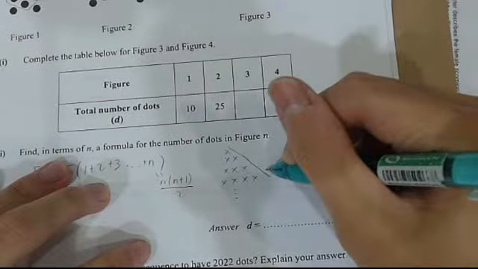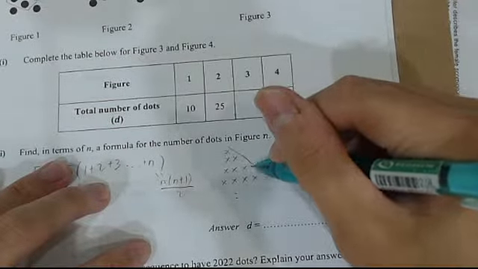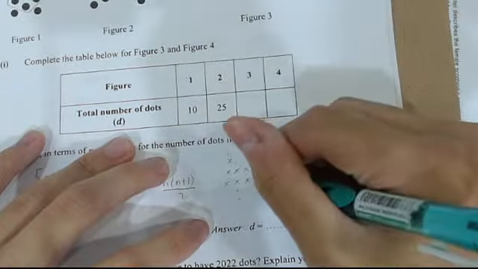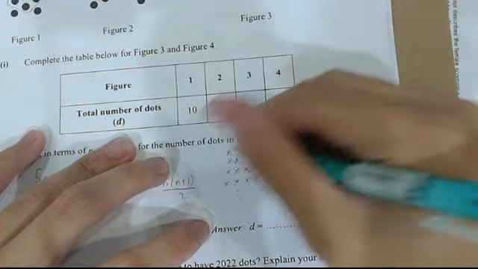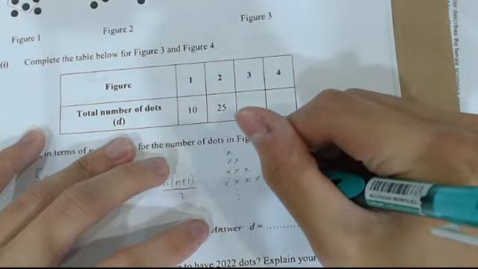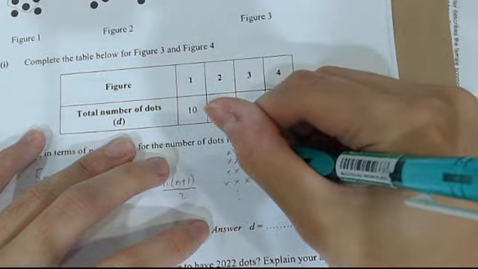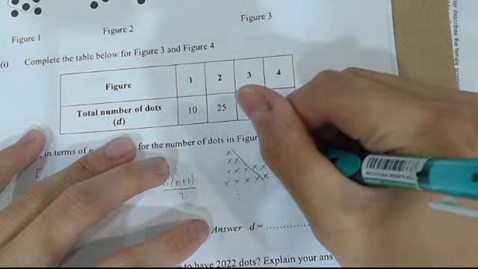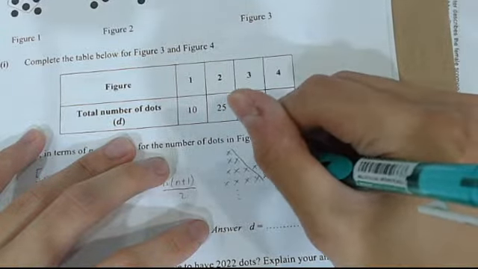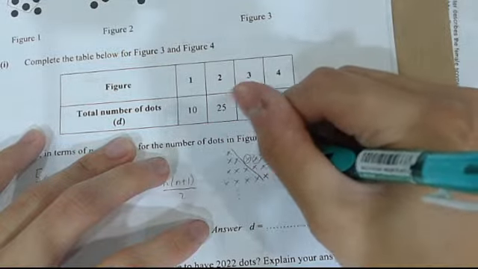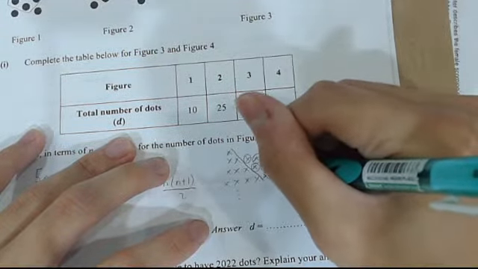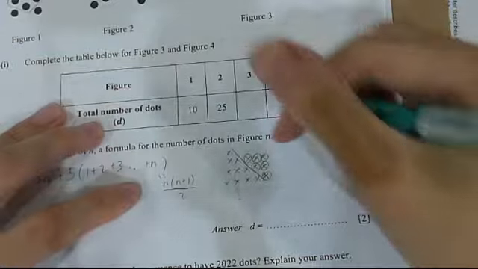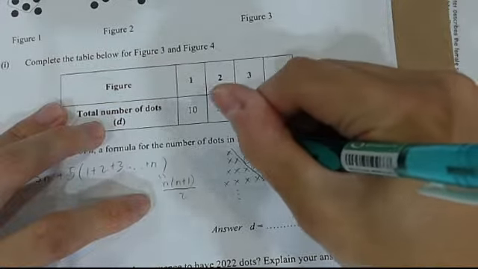I should circle these just to show that they are just for visualization.